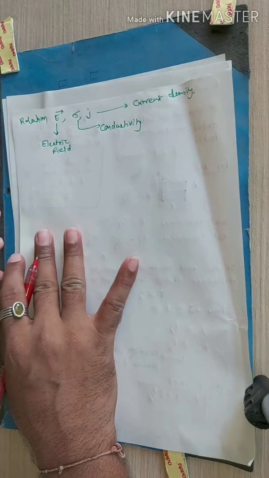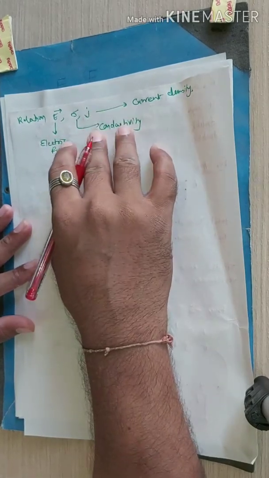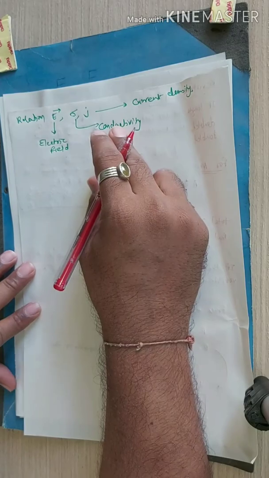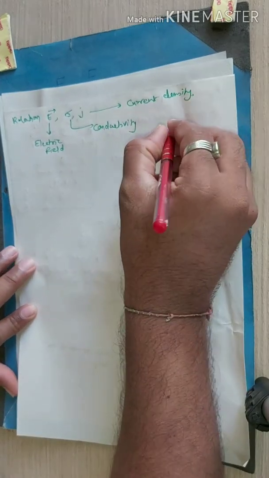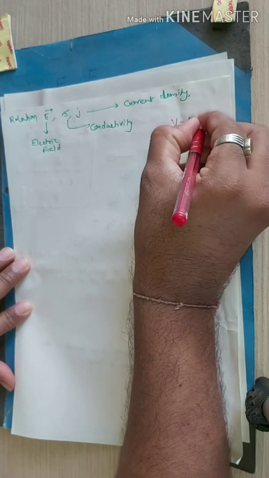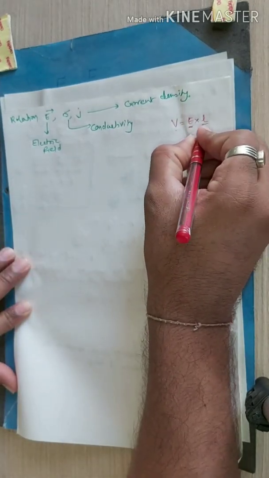So in this case, we will use one equation from your chapter number 1, V is equal to E into L, and we have another terminology, that is conductivity. So we will initially write potential difference V is equal to E into L, where E is the electric field and L is the length of a conductor.